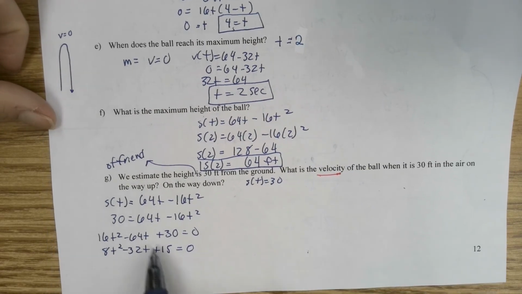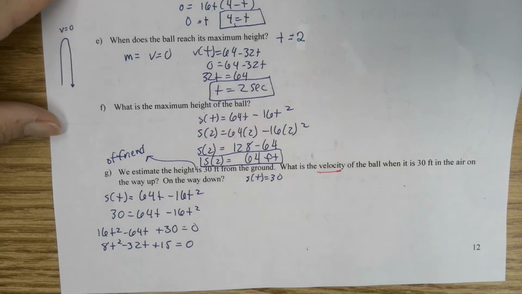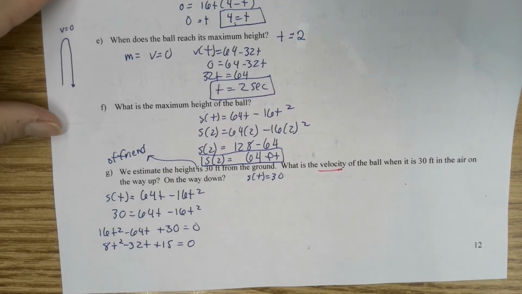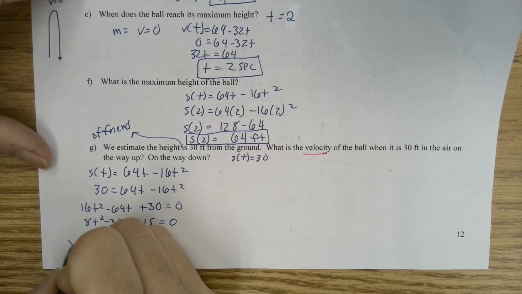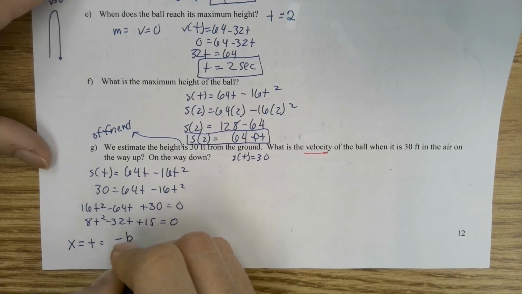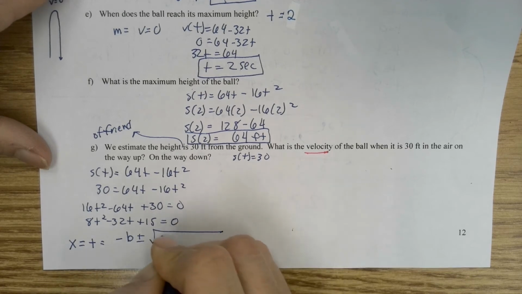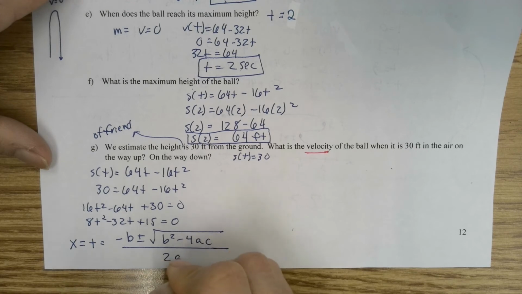You can try to factor that if you want, but if it's going to take you longer than 20 seconds to factor, I would cut your losses there, and I would instead go with the quadratic formula. It's been a while since we used that, so let's remind ourselves. So x equals, or in this case t equals, negative b plus or minus the square root of b squared minus 4ac all over 2a.